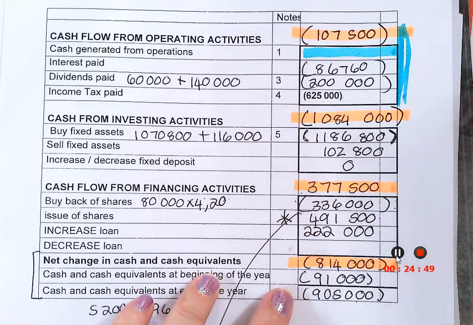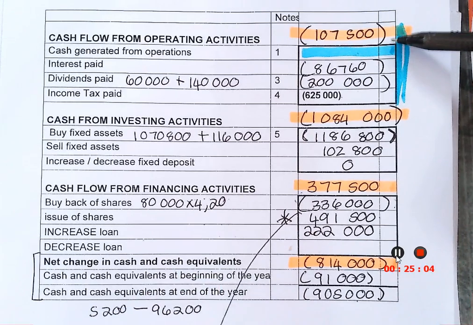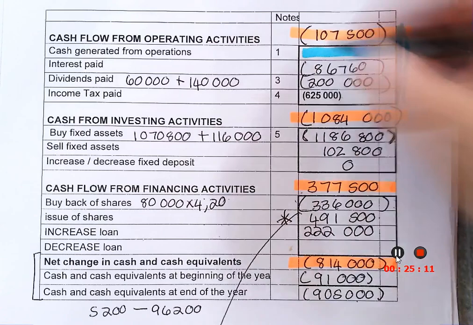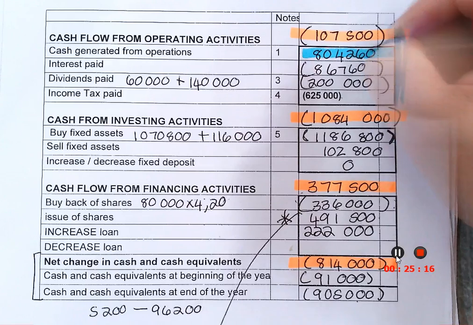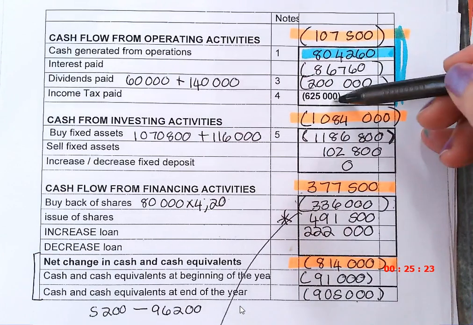Can you see then, if we had a lot of profit, that most of that profit is most probably because we sold stuff on credit. So our sales was boosted with credit sales. Can you see that? So we didn't even get cash from our income, from our profit. So what is my cash generated from operations? 804,260. Which we can see, yes, it makes sense because there's a lot of tax there.